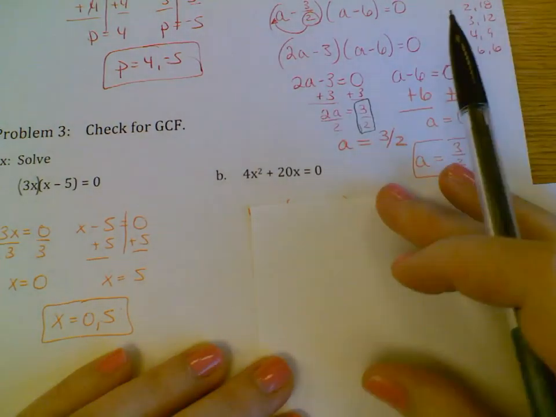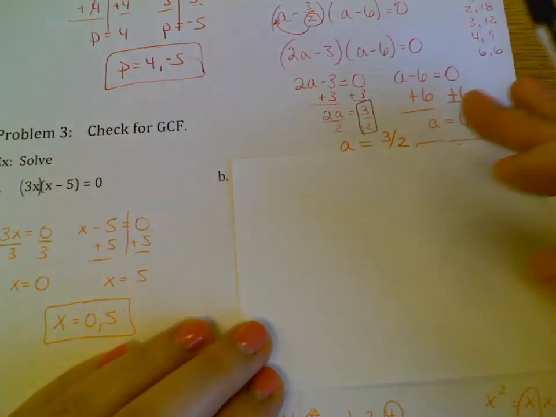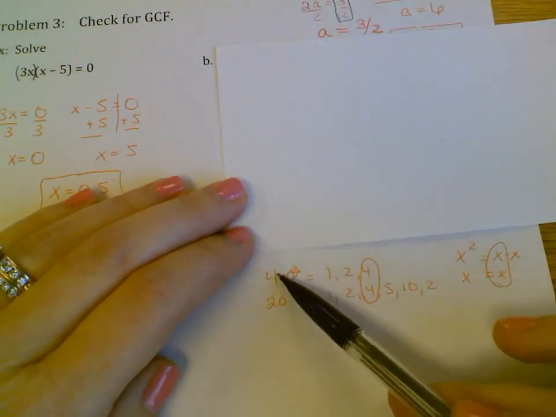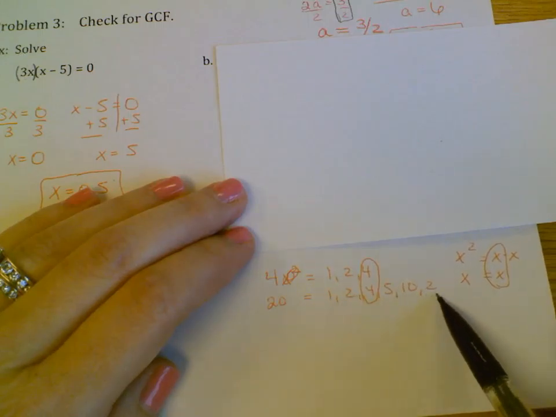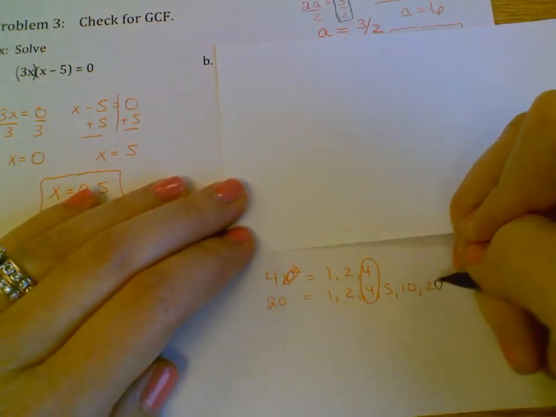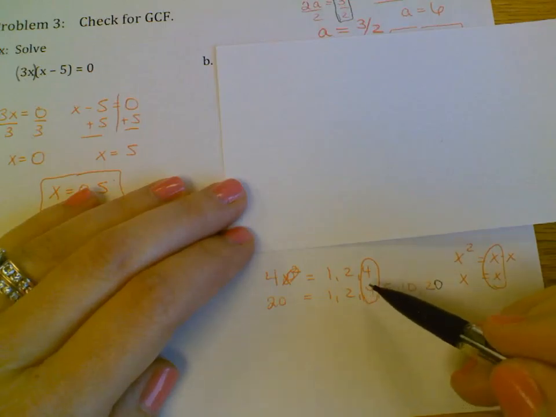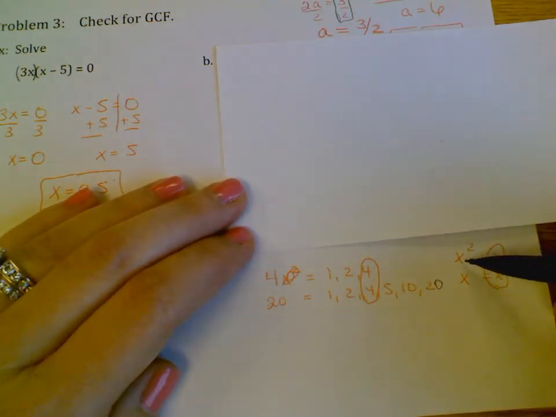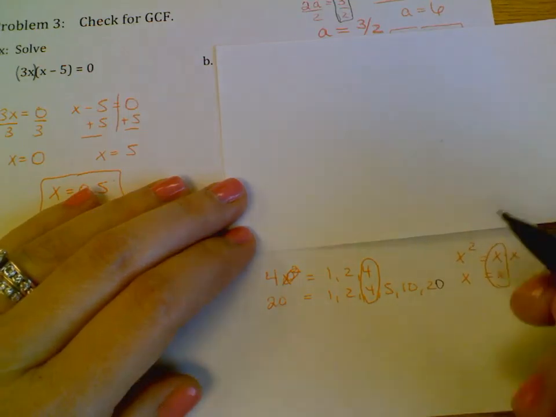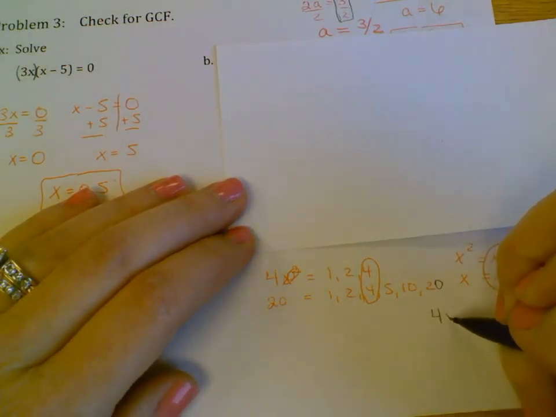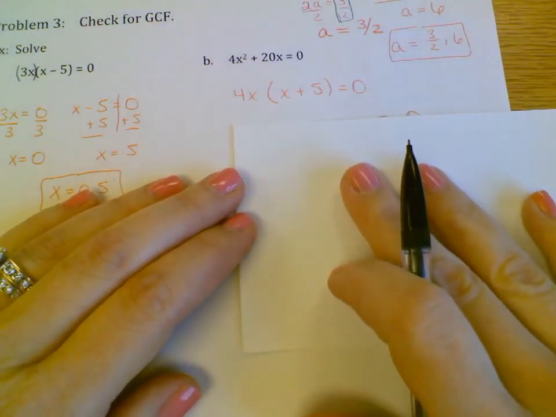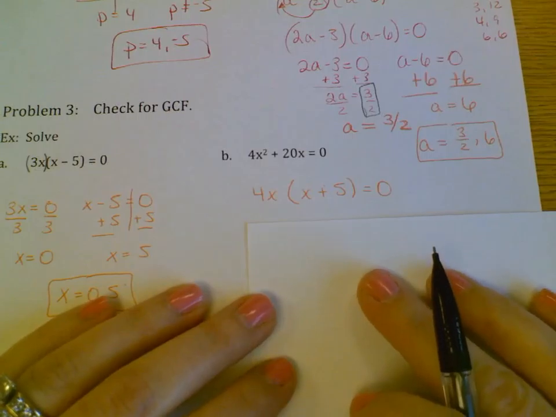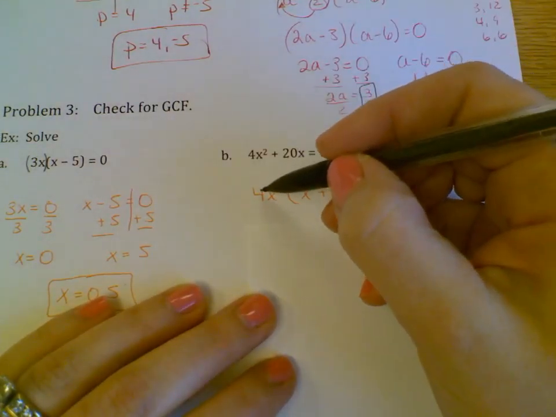So the greatest common factor for the numbers, for 4 and 20, I would write out all the factors: 1, 2, 4, and 1, 2, 4, 5, 10, 20. The biggest one they have in common is 4. Then I do the same thing with the letters. X squared and x means I have 2 x's and 1 x. They only have 1 x in common. So that means my greatest common factor would be 4x that I'd want to take out. So that means up here when I factor it, I am taking out a 4x.